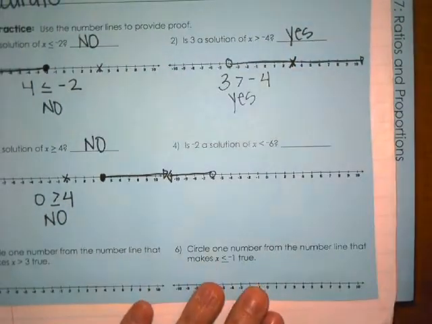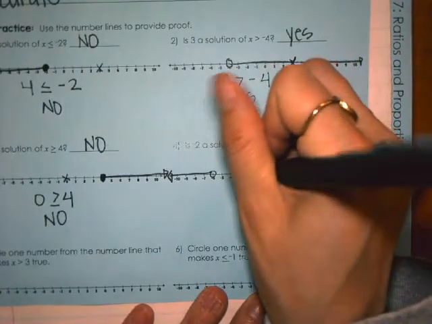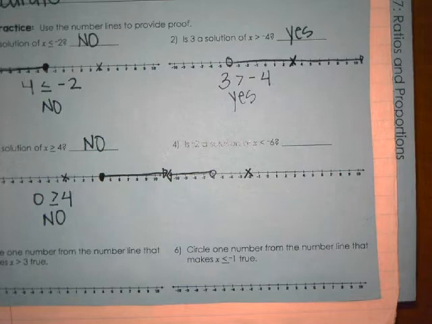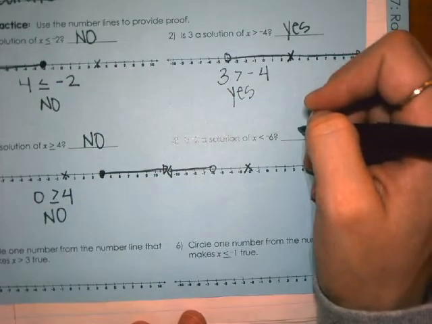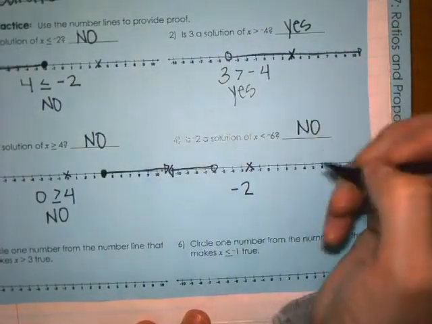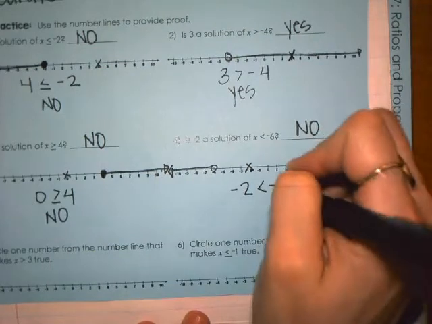Same thing. Put an X where that negative 2 is. Is that a solution, guys? Yes or no? And then same thing, you can plug it in and say negative 2 is less than negative 6.